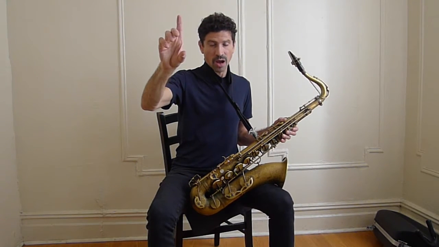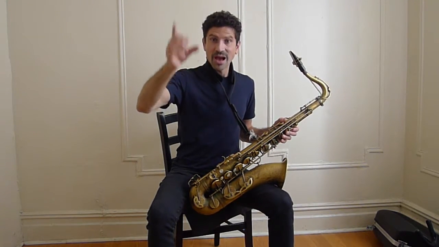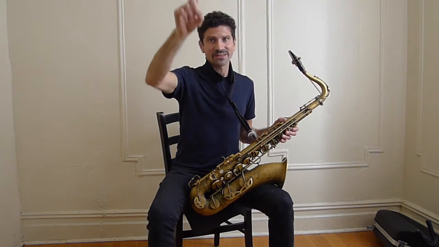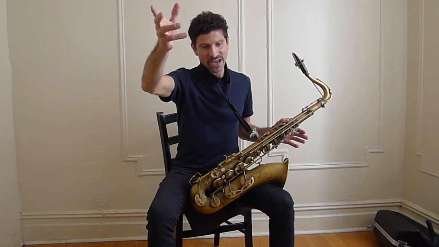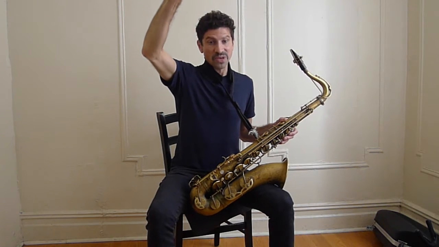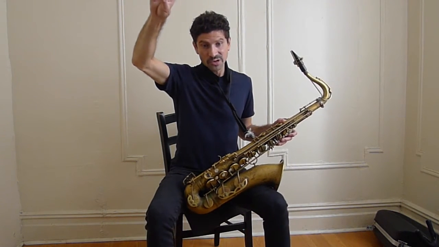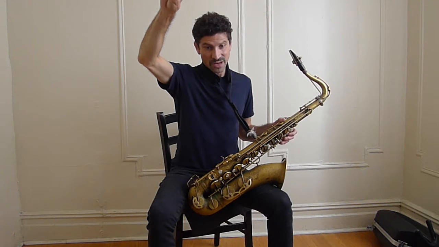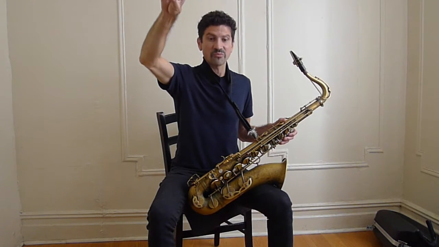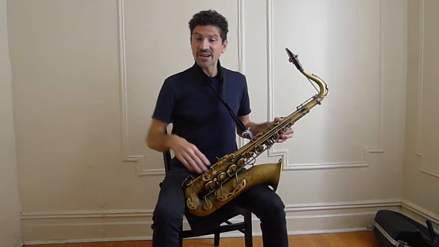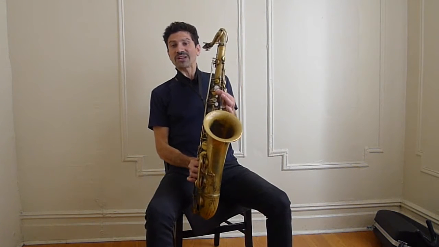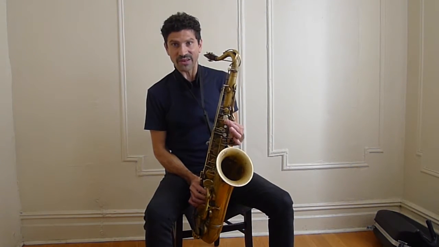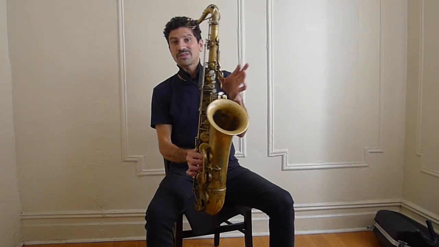I played a C sharp for a dotted quarter. Okay, and then on the upbeat of the second beat, I played a B natural. So that's the dominant 7 on a C sharp minor 7. So I went from the root to the dominant 7.